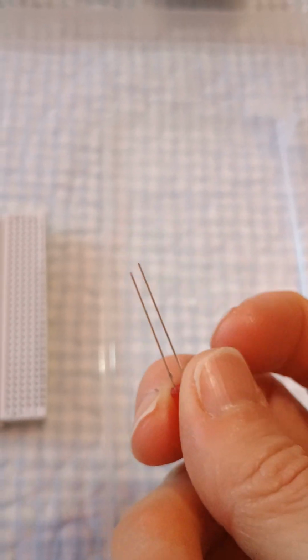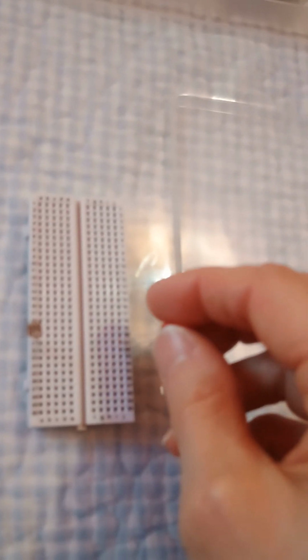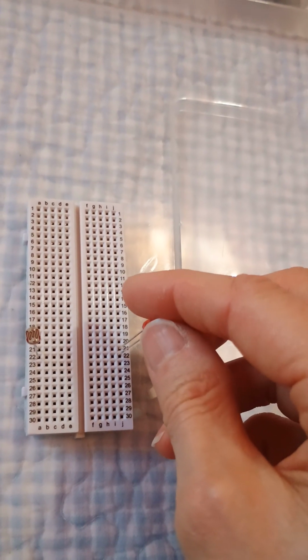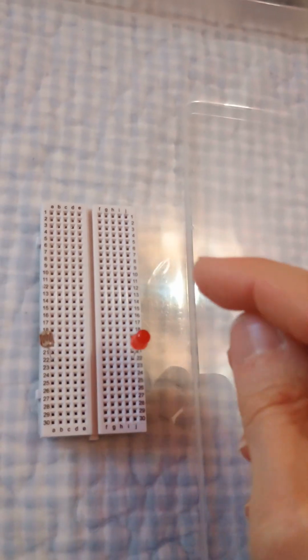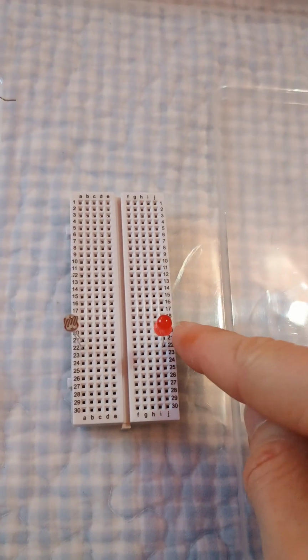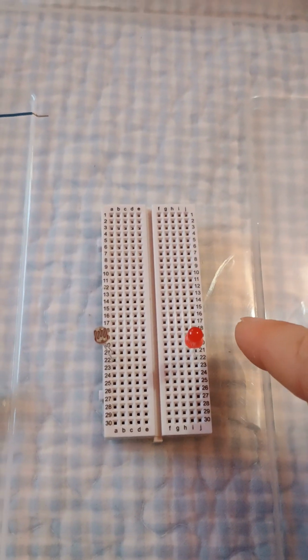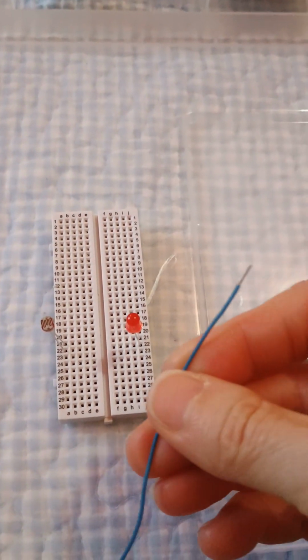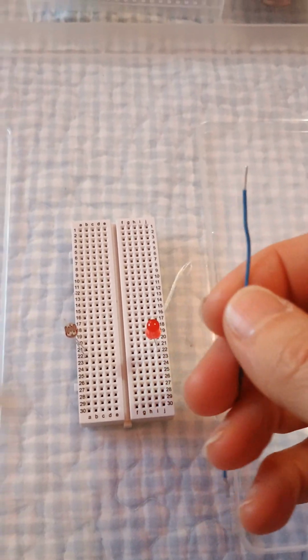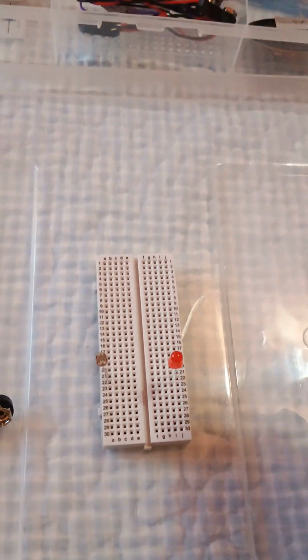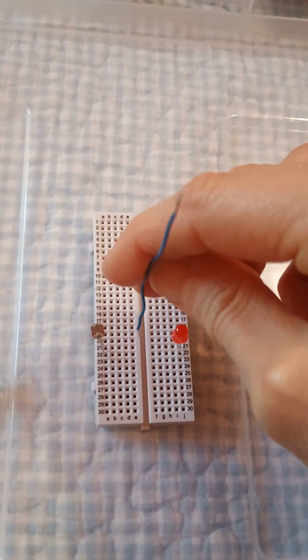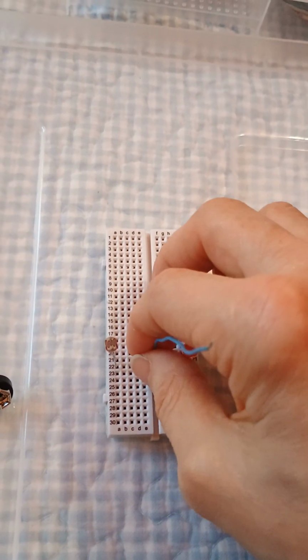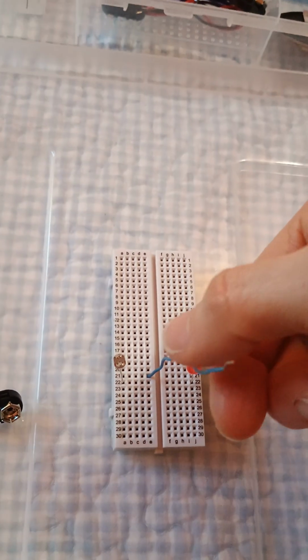So my anode goes in 21J. And my cathode goes in 22J. So they're right beside each other. 21J is my anode and 22J is my cathode. Then I'm going to grab my wire. It's going to go in 21E and 21F. 21E. Make sure I get good contact. And 21F.